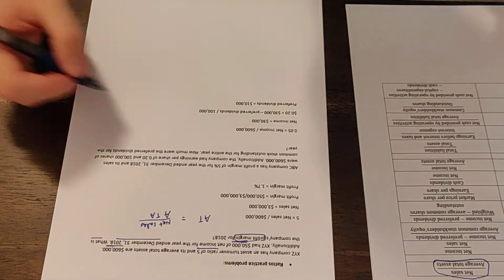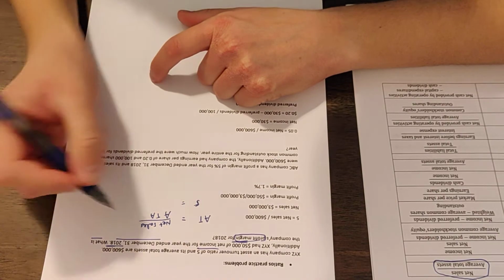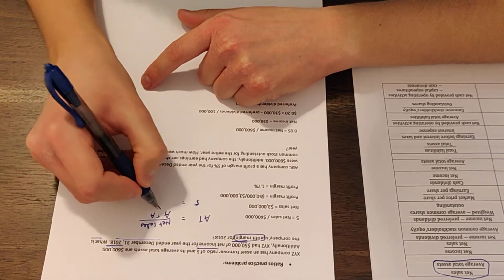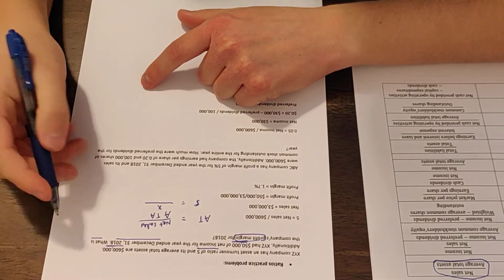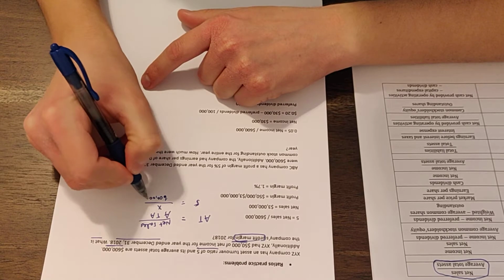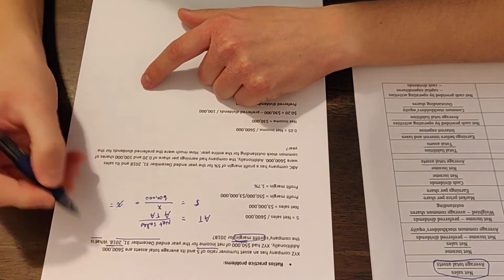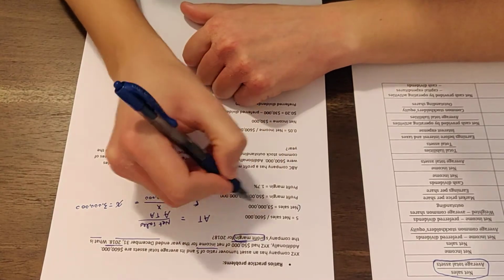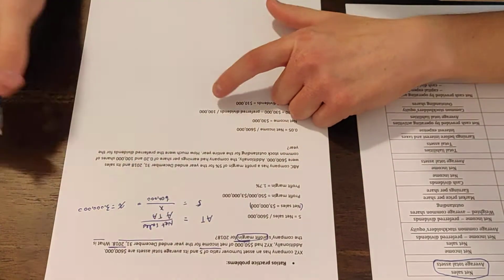So it tells us that the asset turnover is 5. We're solving for net sales, so that would be our X, if we're using algebraic terms. And then it tells us our average total assets are $600,000, right? That means that X is equal to $3 million. Our net sales are equal to $3 million, okay? It additionally tells us that our net income is $50,000.